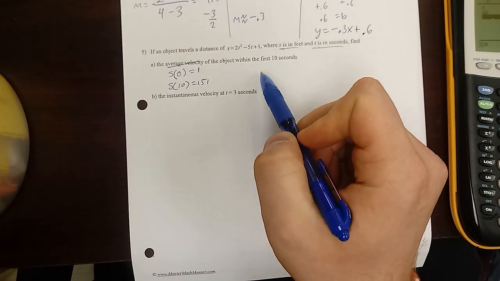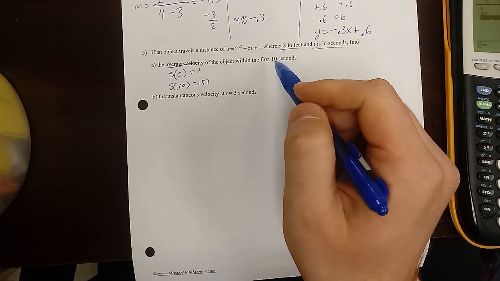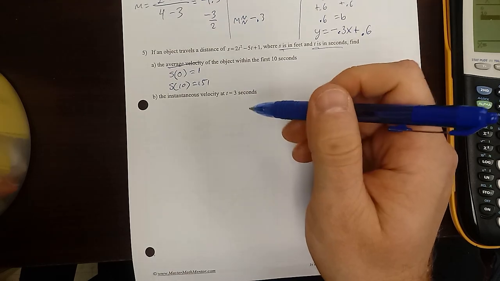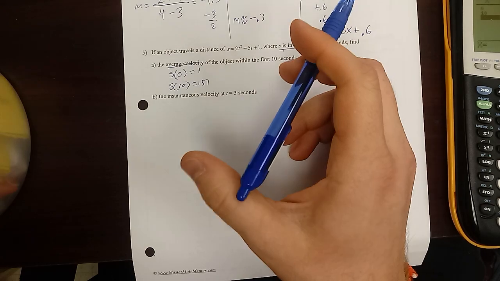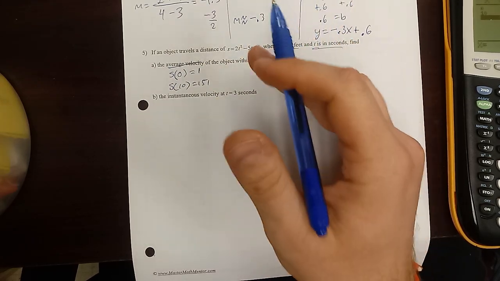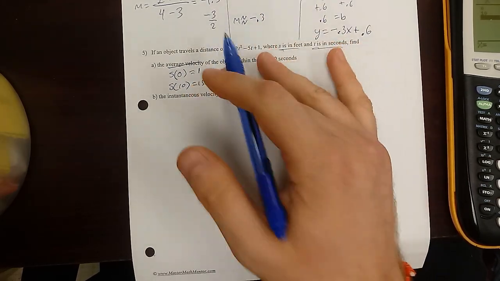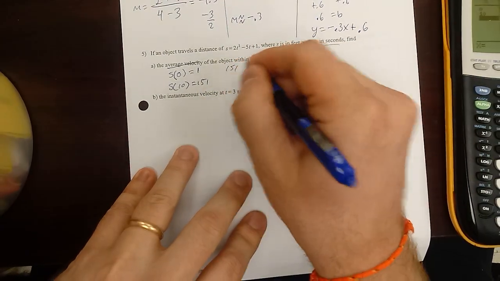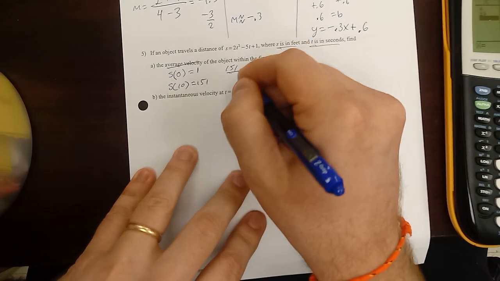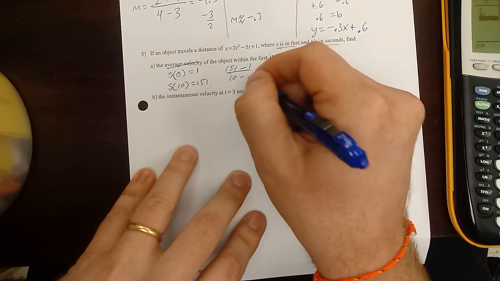So whenever we're talking about time and it says like the first amount of seconds, when we start our timer, it always starts at 0 and then goes from there. So you really want to think, okay, 0 to 10, not 1 to 10. So I do slope with those. I'll get 151 minus 1 over 10 minus 0.